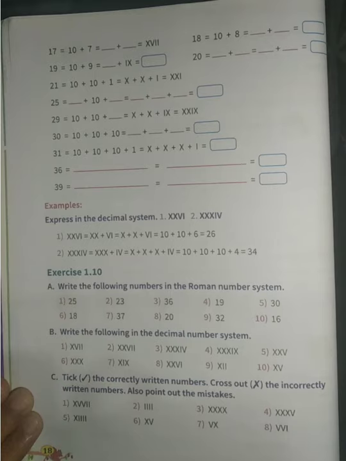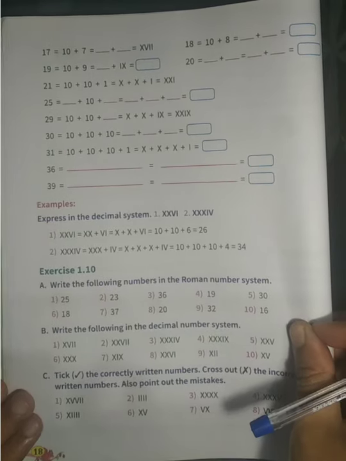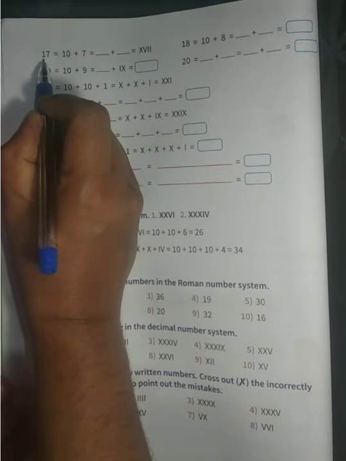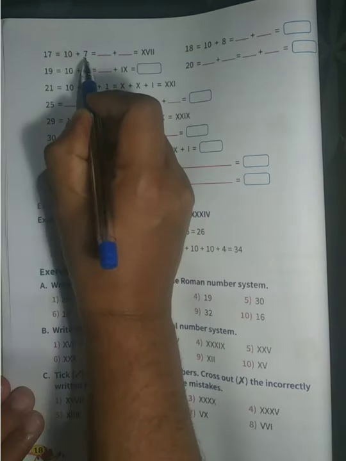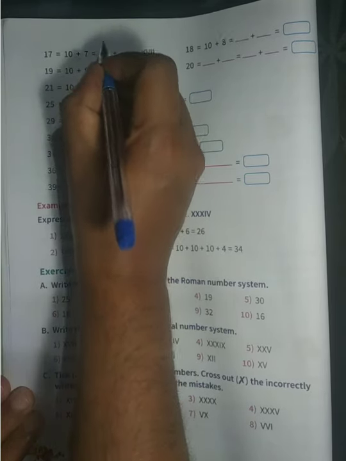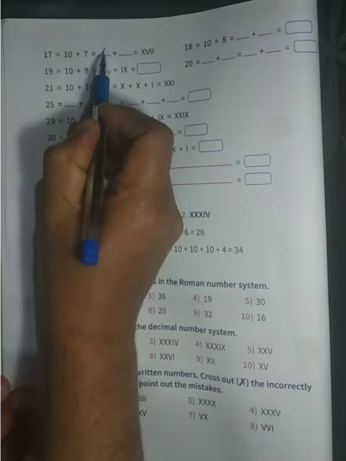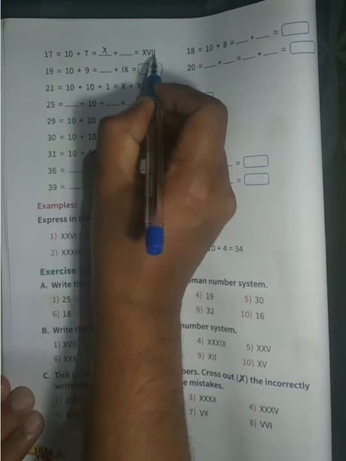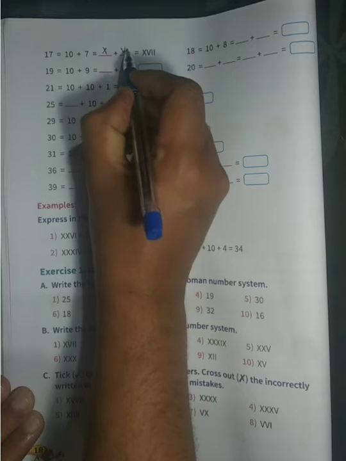On this page, we can see that we have few blanks given for us to fill up. Okay, the first one, 17. 10 plus 7, which will be written as X plus VII.